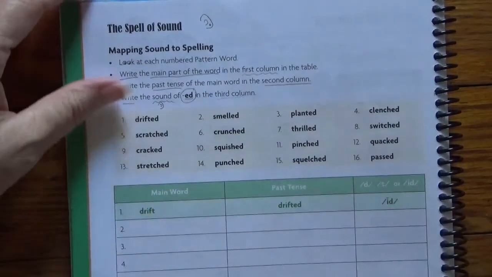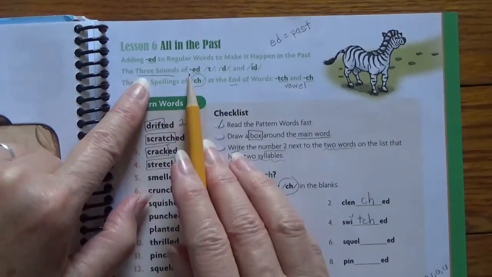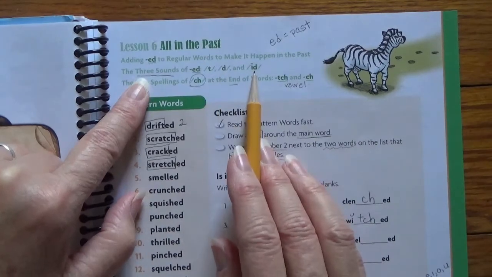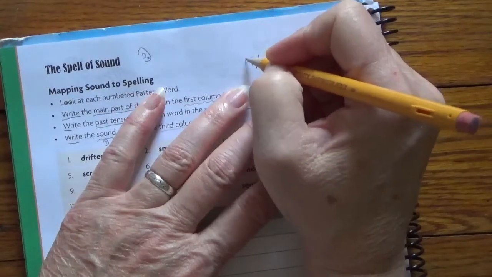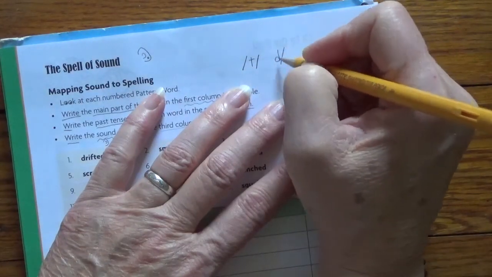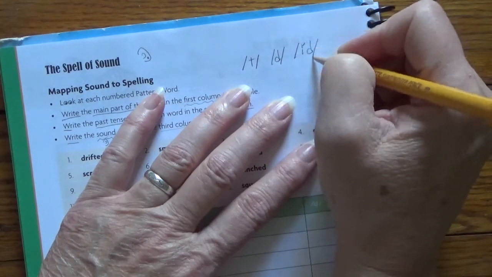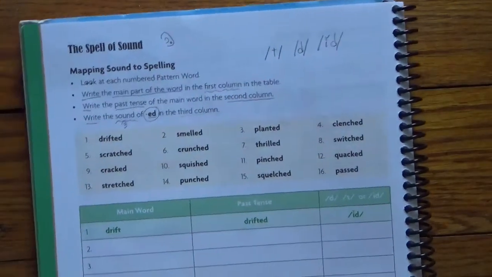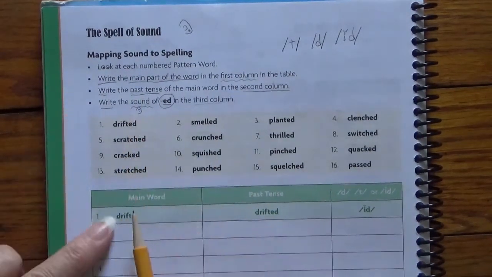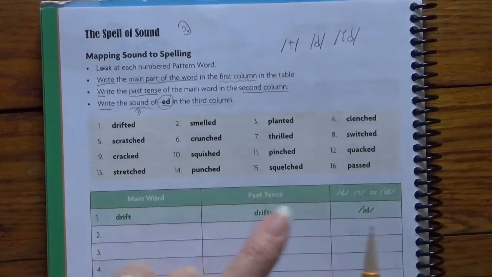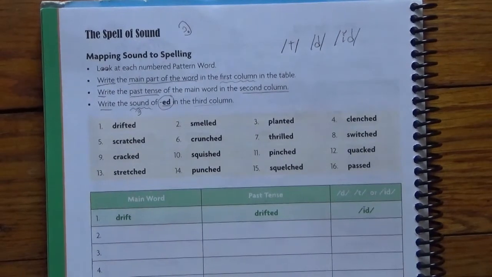And there's three sounds. Remember back here on our very first page, it told us that. Three sounds of ed. T, d, id. I could even write those here, so I'll remember. T, d, and id. I, short. Three sounds of suffix ed. All right? T, d, id. Got it. So write the main part, write the past tense, and then just write the sound of the suffix. All right, I think we can handle this too.